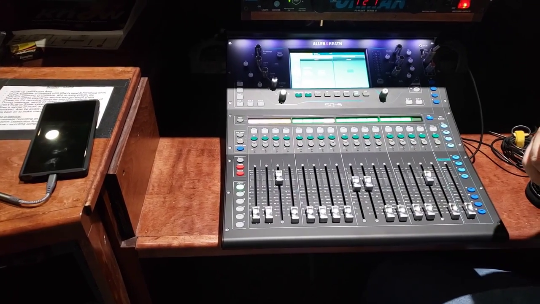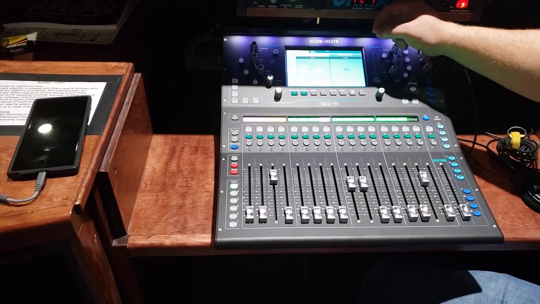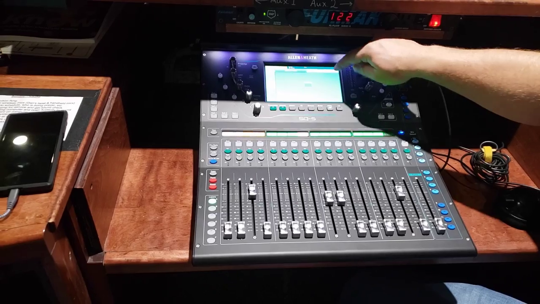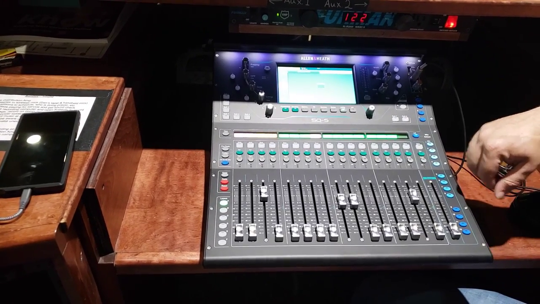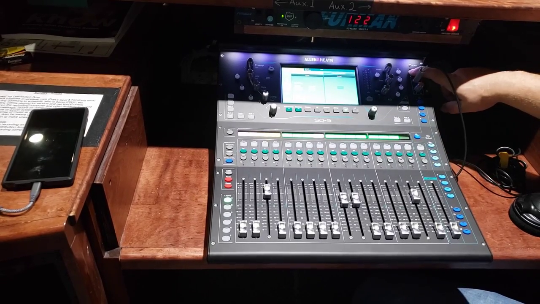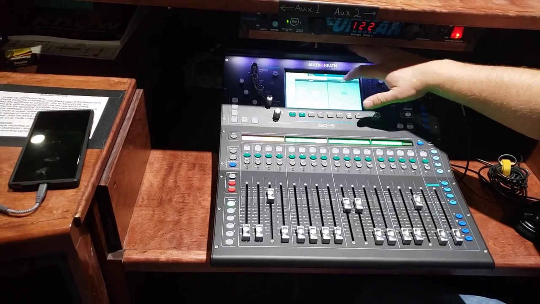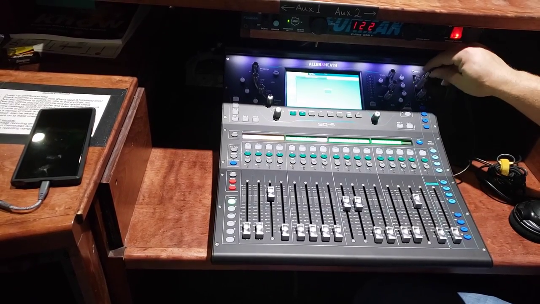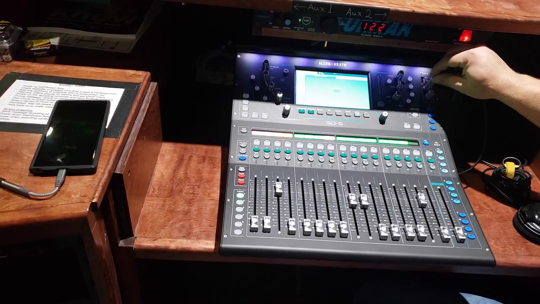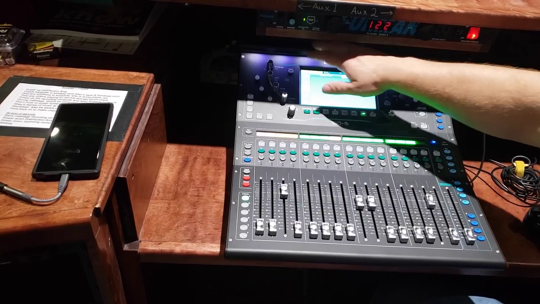USB utility. This is once you put a stick in here, you'll see its capacity, free space, used space. You can format the drive from here, and then you can also come to firmware update and update it. If you're going to do an update, format the drive in the console first, and then put the files on it, and then do firmware update. Allen Heath is very finicky with updates. I've had a client brick one of our consoles trying to update an Allen Heath board.